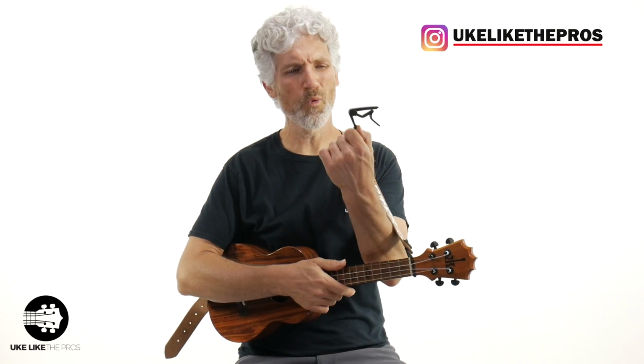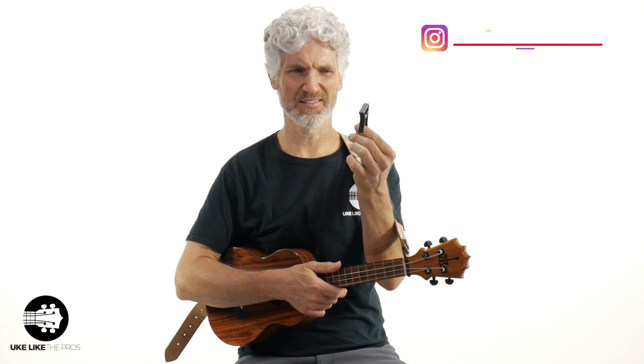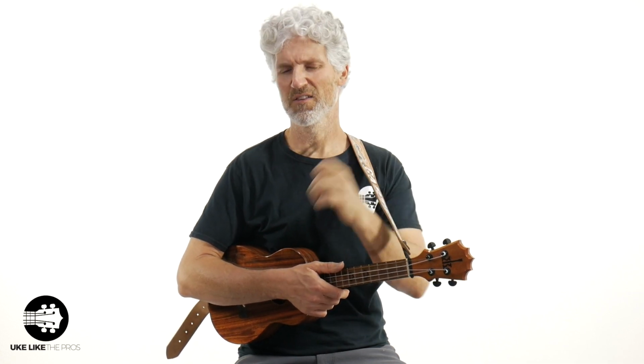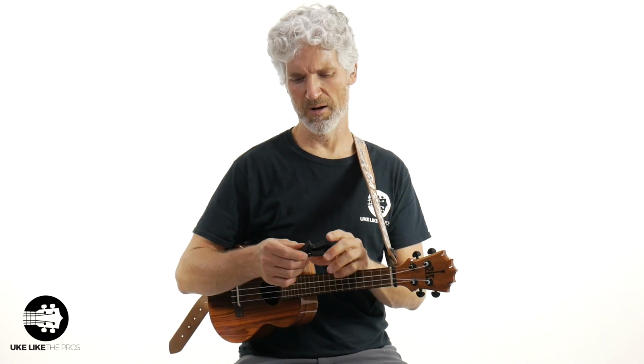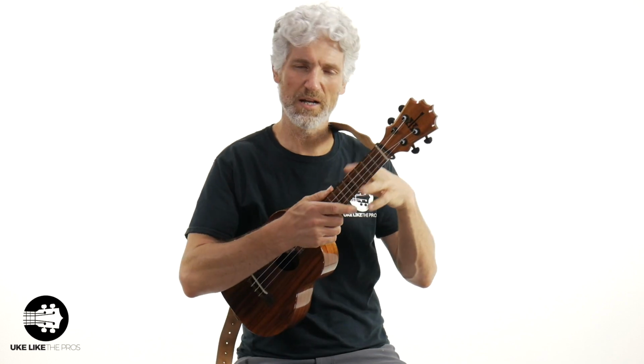So today we're going to talk about what the hell is this thing right here. This is a capo. Okay? This is just one style. There's a bunch of different capos out there. This is like they have on guitar, except this is a lot smaller because we have our smaller neck.